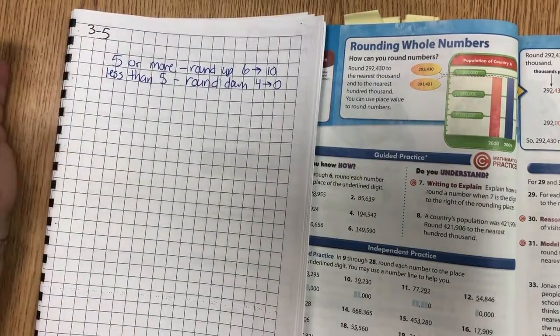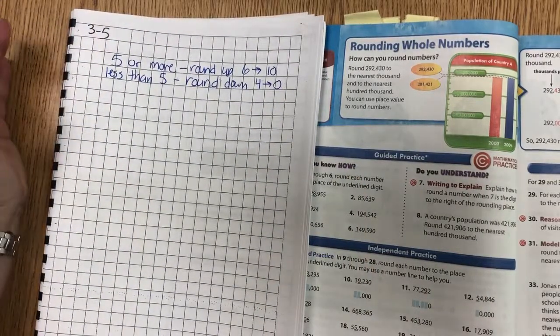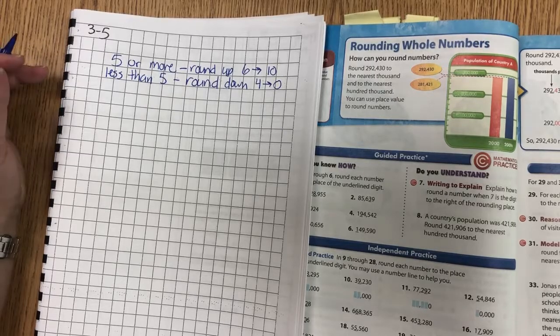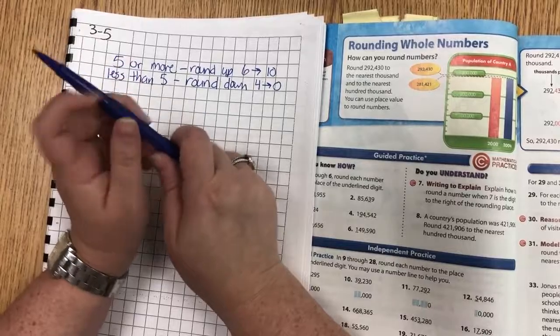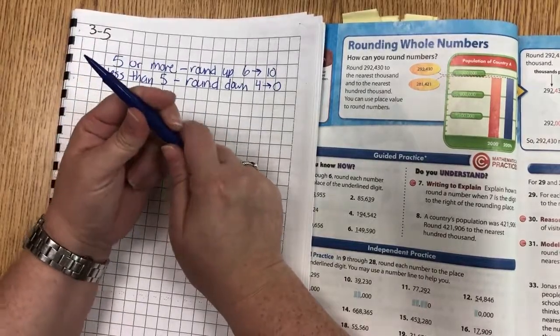Now, when we are rounding, what gets us into trouble is not knowing our place value. When we are rounding, what gets us in trouble is the place values, not knowing them.